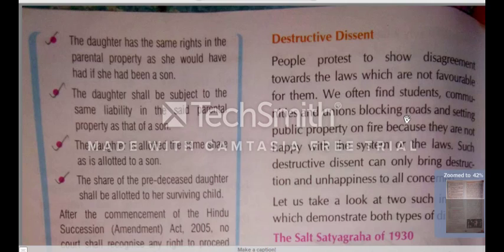First of all, block means band kar dena. They block the road and set public property on fire because they are not happy with the laws or with the system.